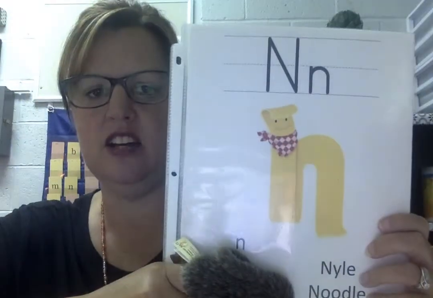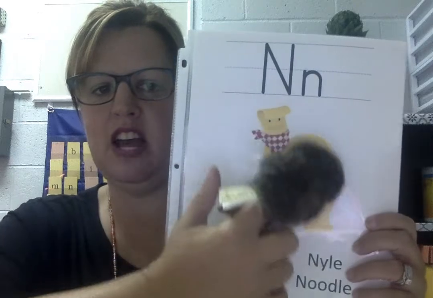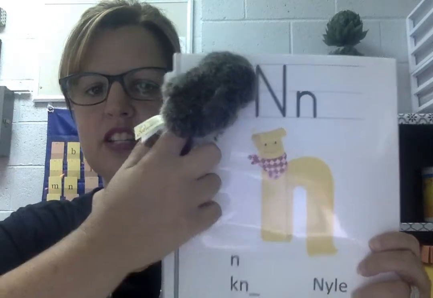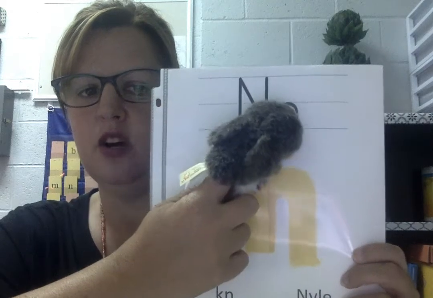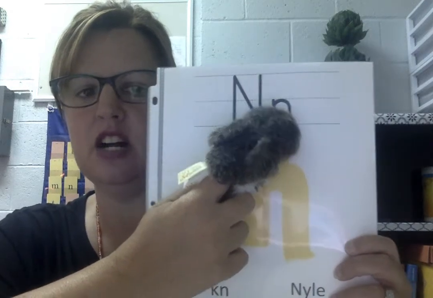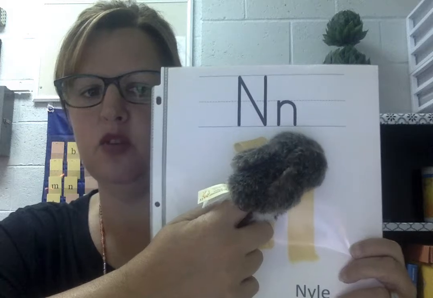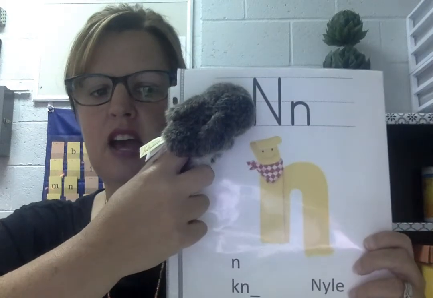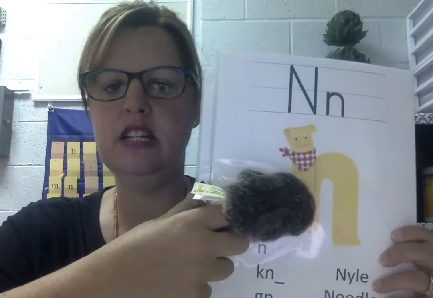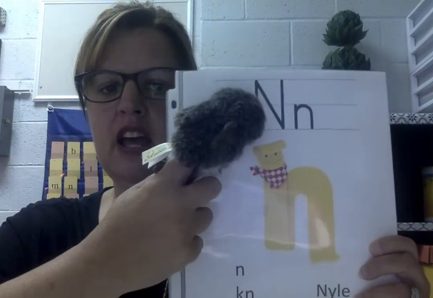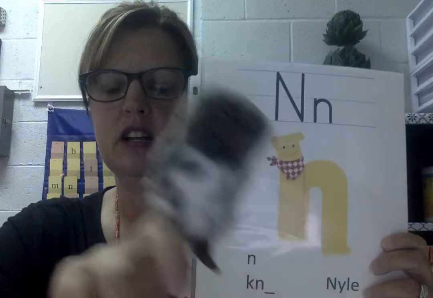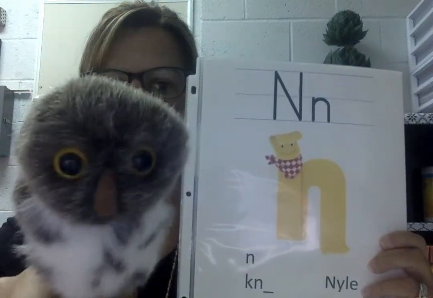Next we have Nile Noodle, who is in the shape of our N. Again, uppercase letter is a skyline letter, but my lowercase letter only goes to the plane line. We have our stick that comes straight down to the grass line and 1 hump over. N, noodle, N, N, noodle, N.